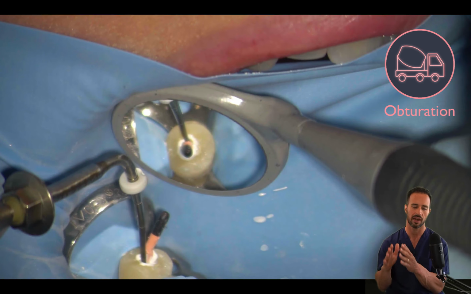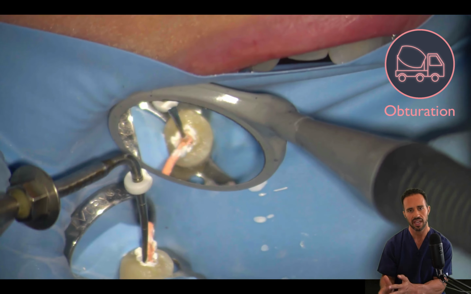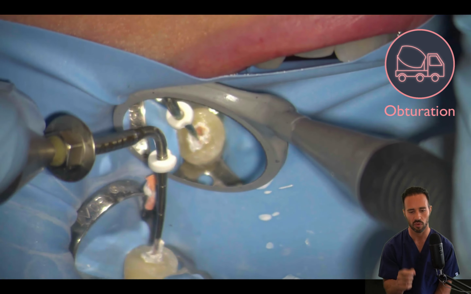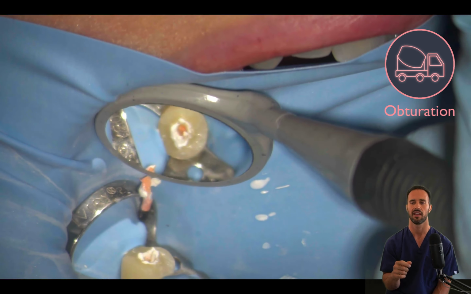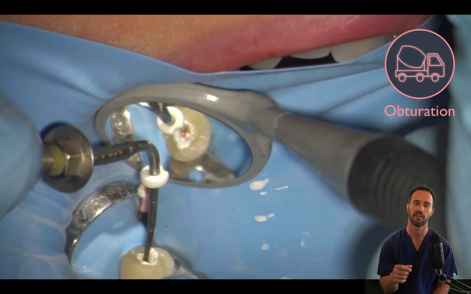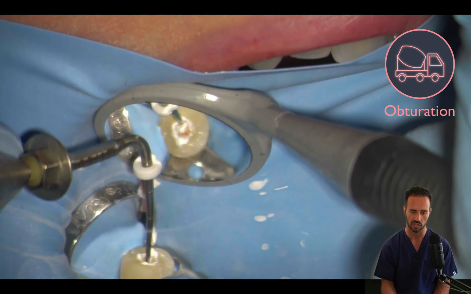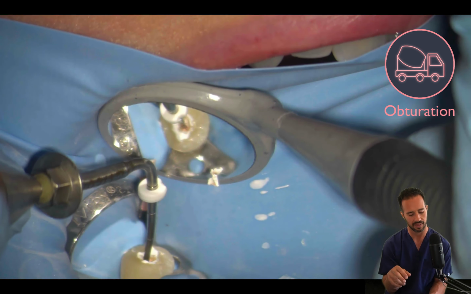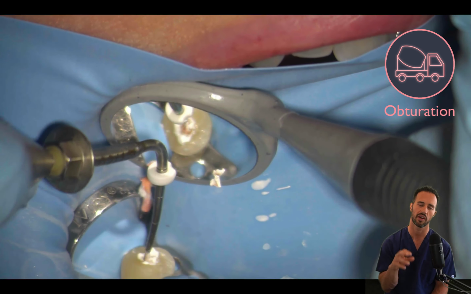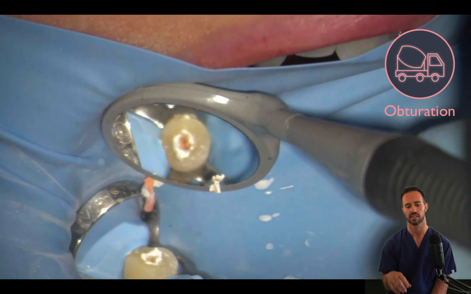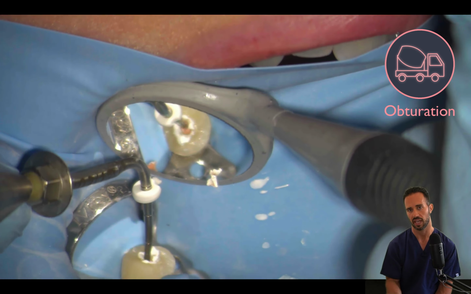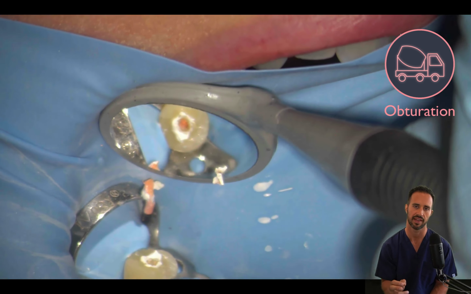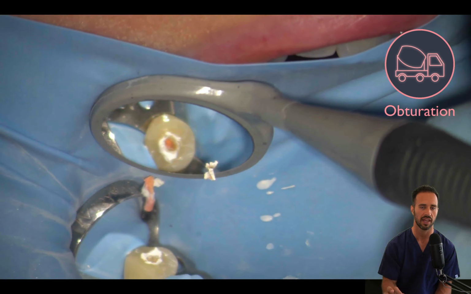And so now we're using our System B 08 tip to sear off the gutta percha right at the orifice. Okay, again, this is a form of obturation known as hydraulic condensation, and we're going to go ahead and sever that off at the orifice, and then start our compaction of gutta percha with our size 1 Buchanan hand plugger, and we're going to use the larger side of that Buchanan hand plugger. That's the red hand plugger.